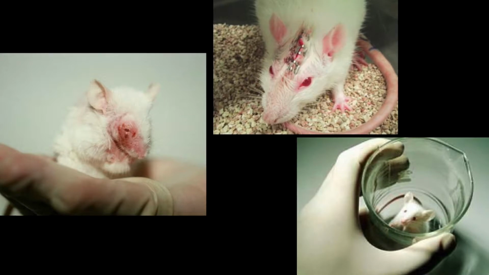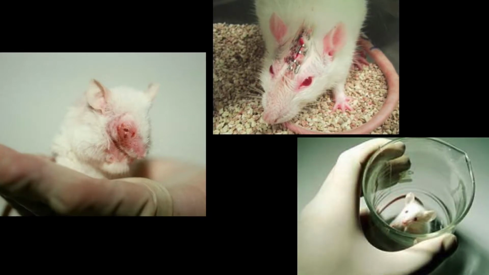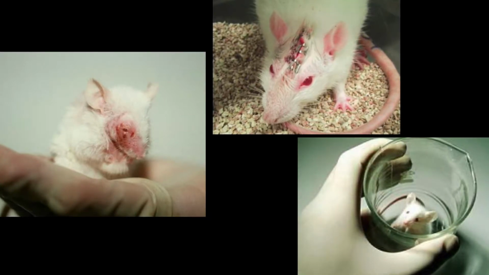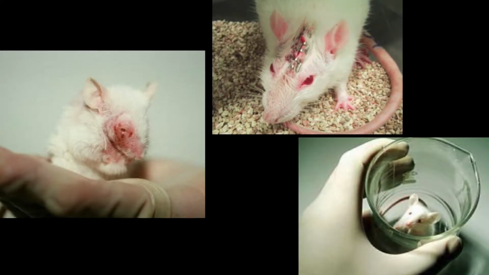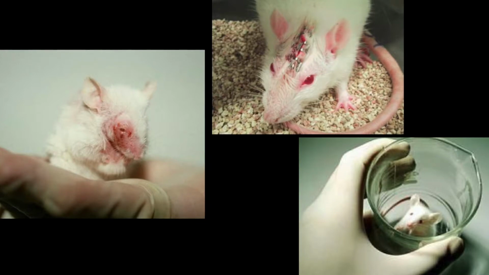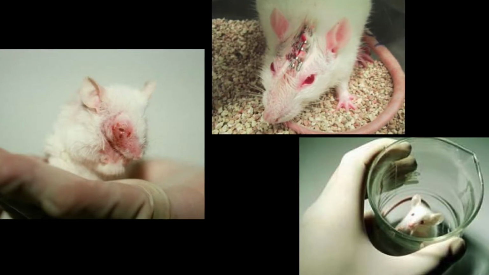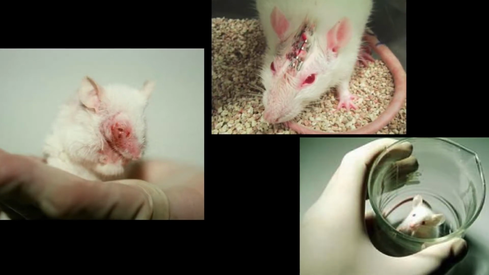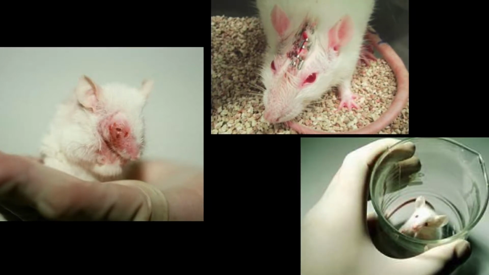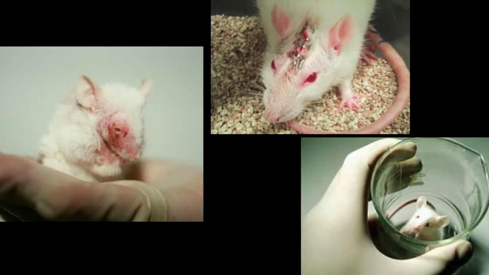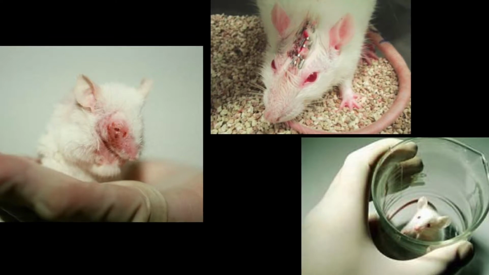Before their deaths, some are forced to inhale toxic fumes, others are immobilized in restraint devices for hours, some have holes drilled into their skulls, and others have their skin burned off or their spinal cords crushed. In addition to the torment of the actual experiments, animals in laboratories are deprived of everything that is natural and important to them. They are confined in barren cages, socially isolated, and psychologically traumatized.